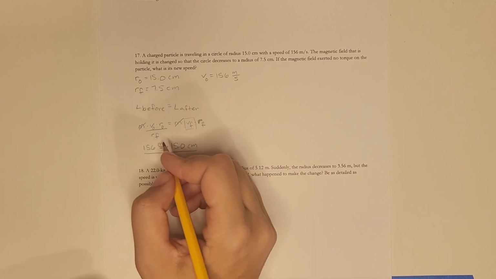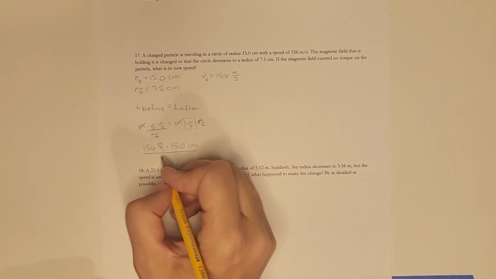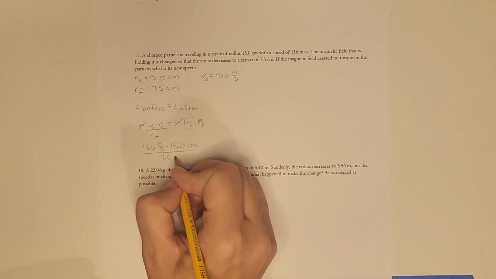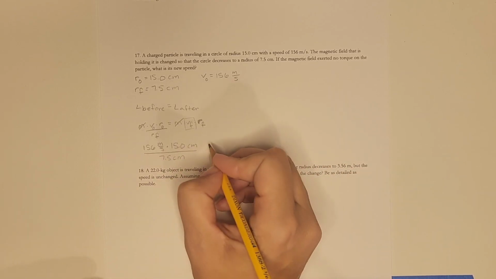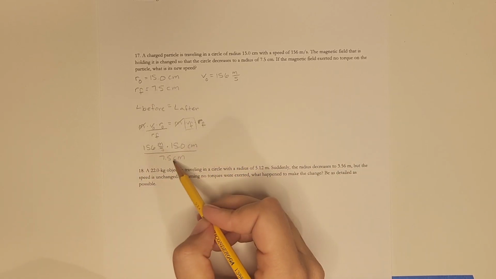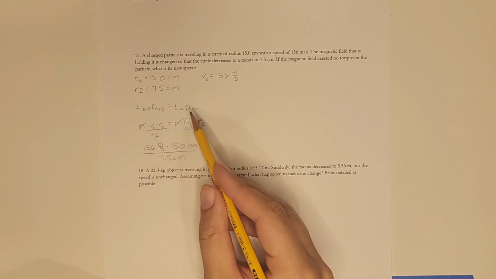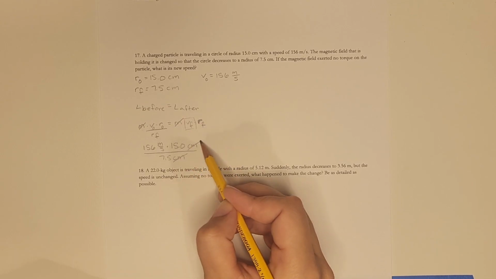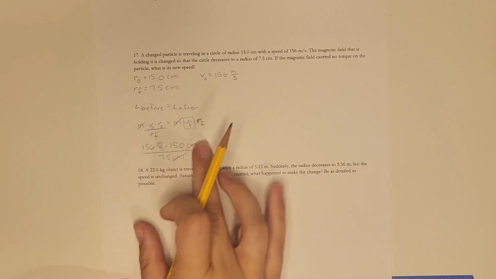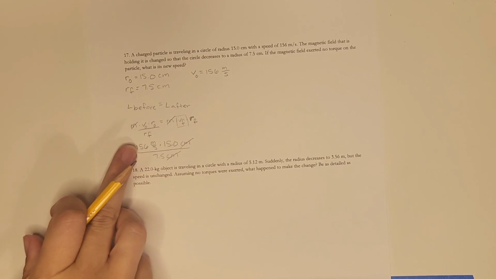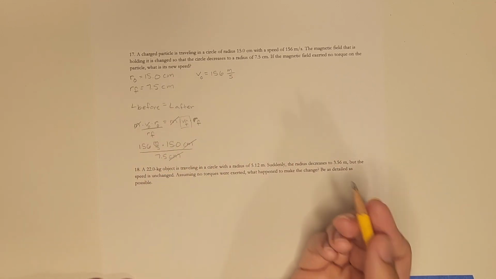So now plugging everything in, our initial velocity, 156 meters per second, times our initial radius, 15.0 centimeters, divided by our final radius, which is 7.5 centimeters. This is why I left it at centimeters, because I knew that I was going to do this and they just cancel. And so the units there don't really matter because we're going to end up with meters per second no matter what.